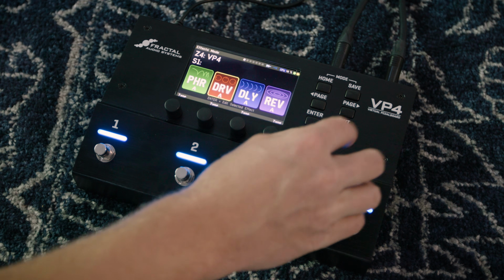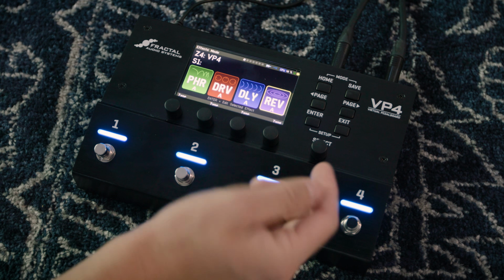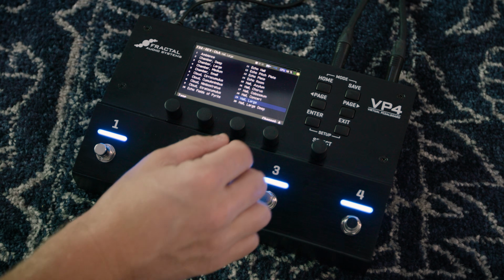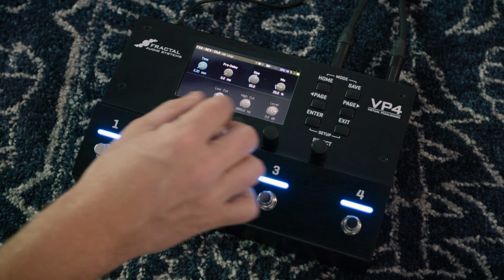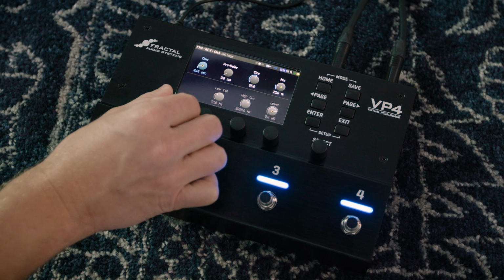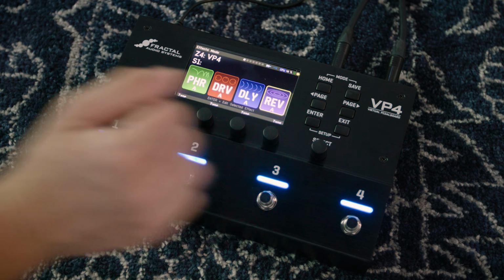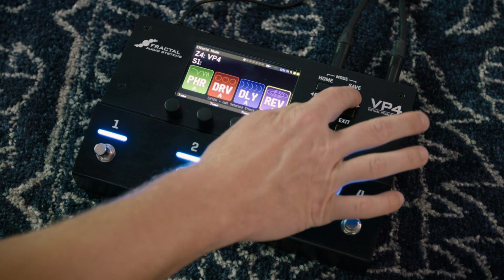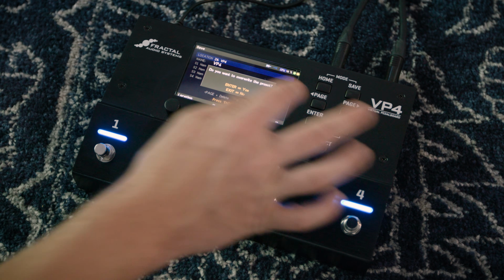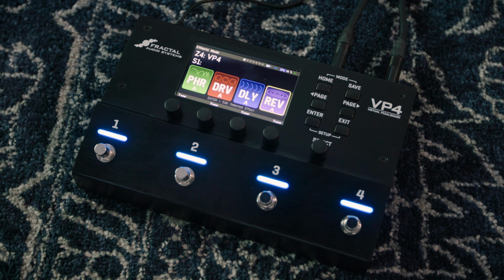Hit exit and select reverb, for example. Hit enter. Adjust the reverb a bit if we want to do that. Let's turn the time up. So now we've adjusted another effect, and then hit save, enter, and then enter again. And that's all there is to it.